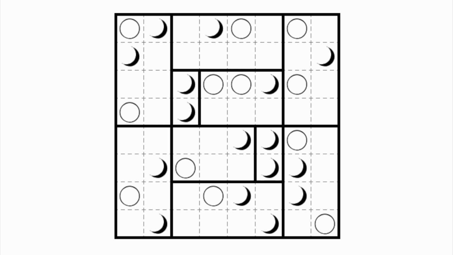Okay, the first thing that I do when I see a Moon or Sun puzzle is I identify if there are any regions that have only one icon or the other. So we've got one region right here, one region right there, that we know are going to be moon regions. So once we get a loop entering or exiting one of these, we're going to know the disposition of the neighboring cell.